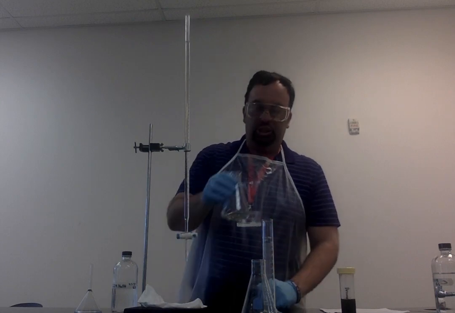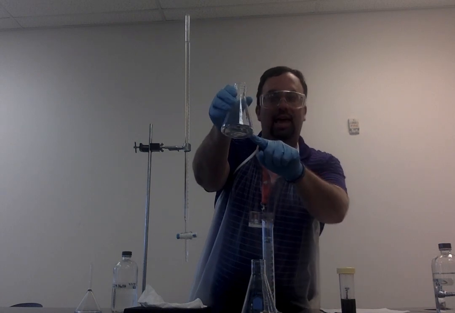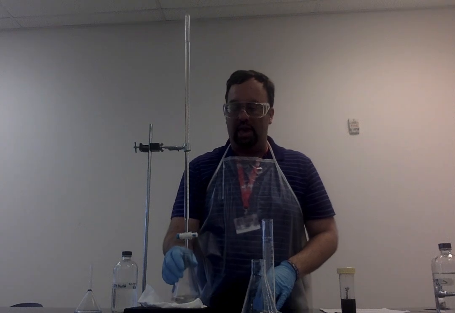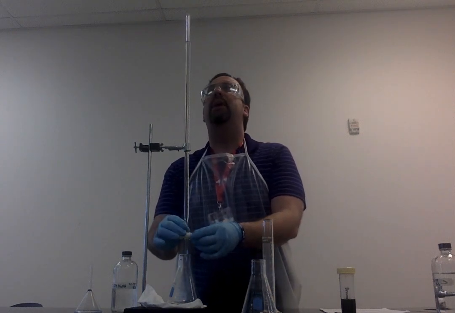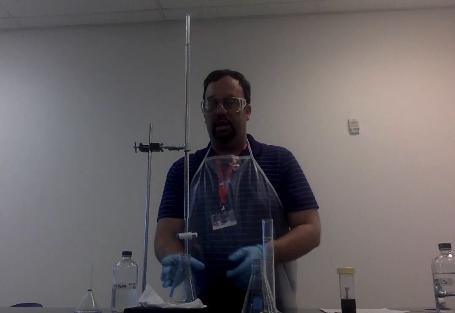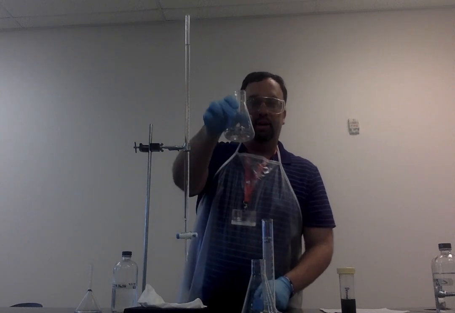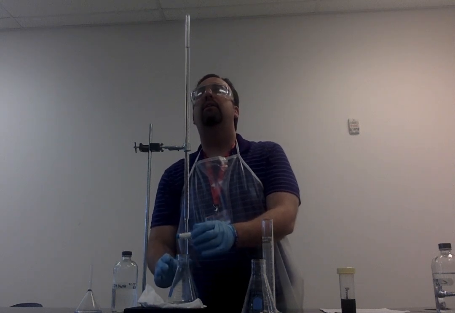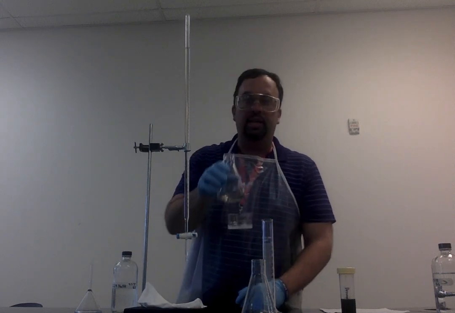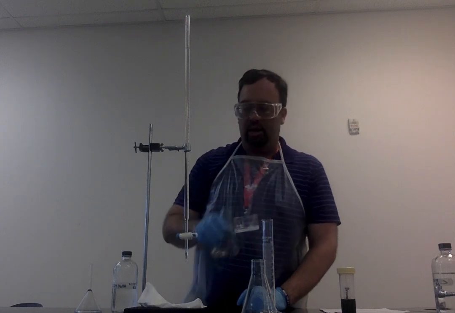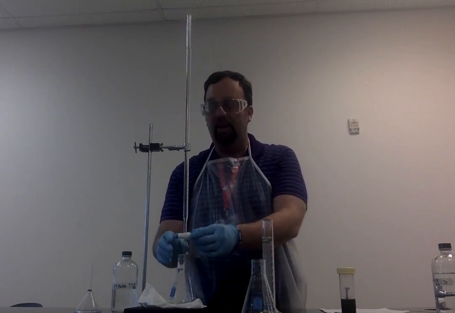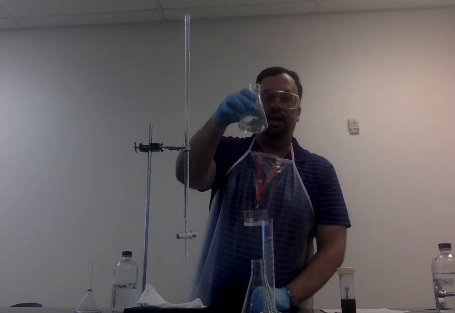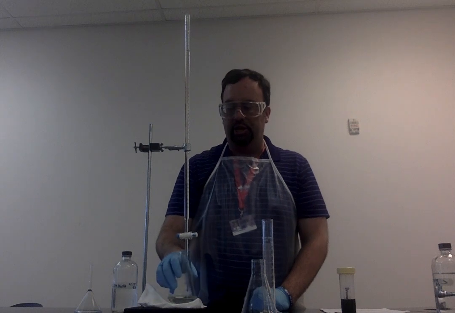I'm going to go ahead and shake it up. Notice again the color has not changed once I shake it up, so I still have to continue to add more of the base. I stop there, shake it up. Again, same color. I've added 5 milliliters now. I shake it up, still no color change. Take it out, I shake it up. Again, there's no color change.